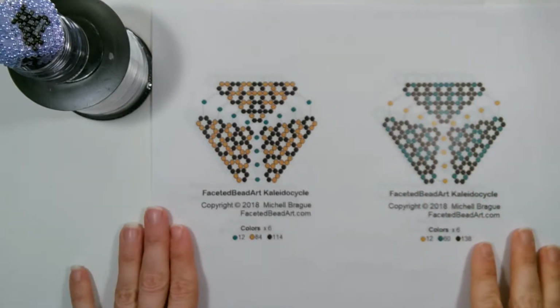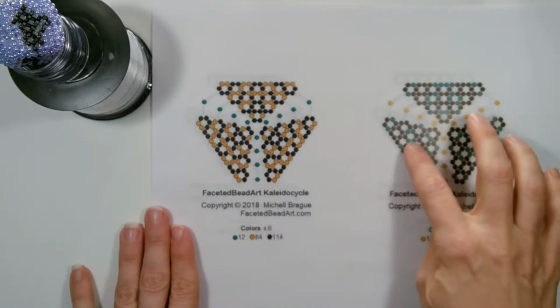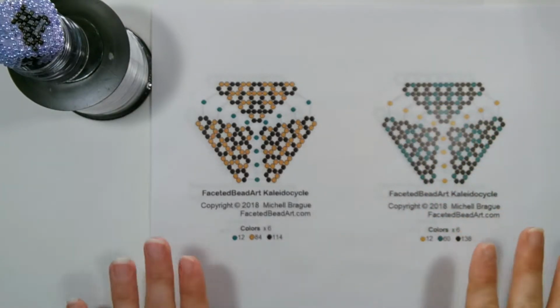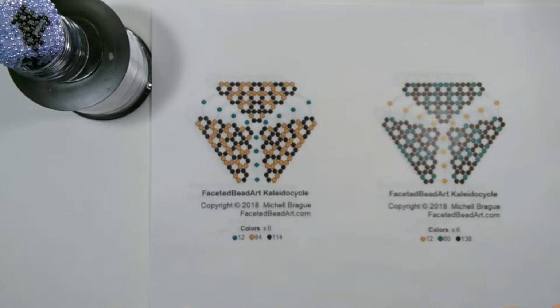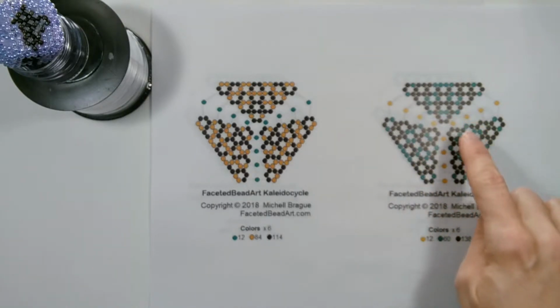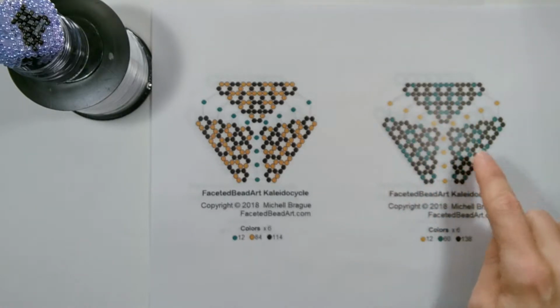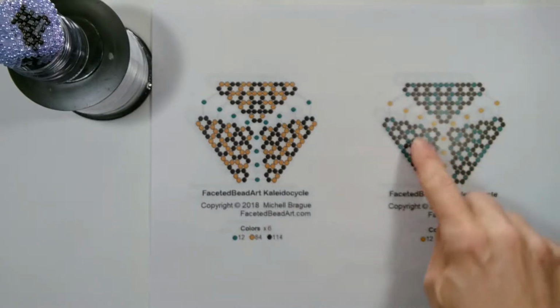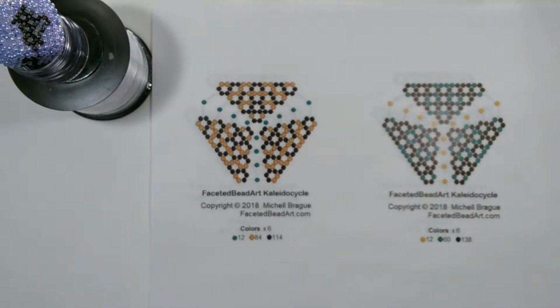Now for these patterns, all 3 small triangles are exactly the same. So you won't have to worry about any differences between the 3. The more complicated the kaleidocycle, the more likely the 3 will be different, and you'll have to be much more careful as you create your kaleidocycle.